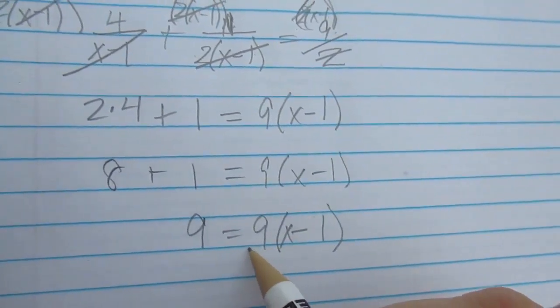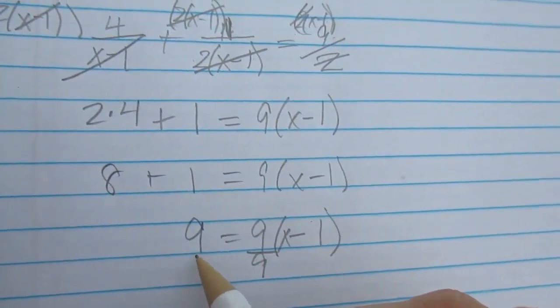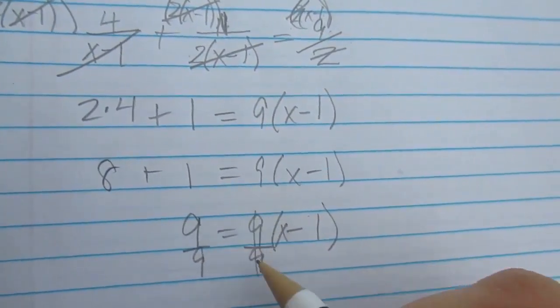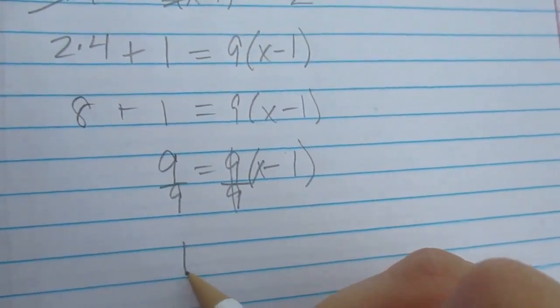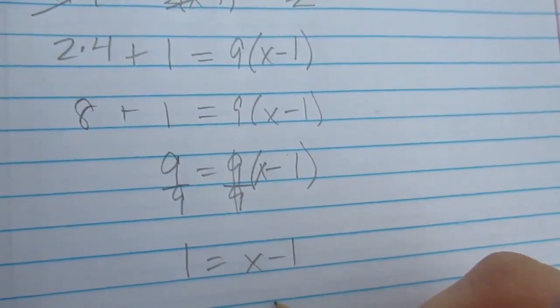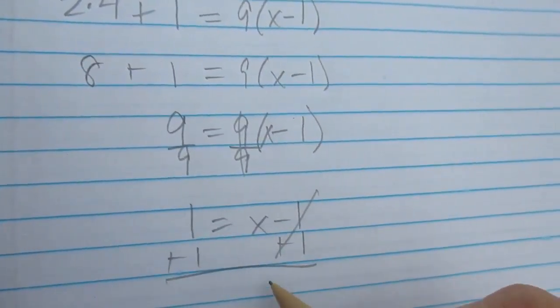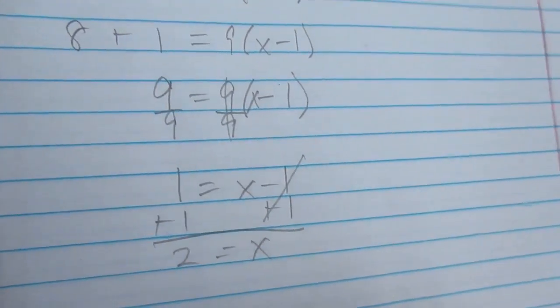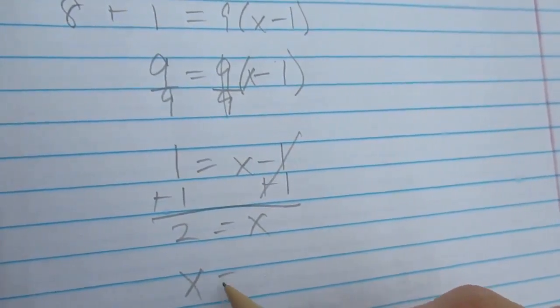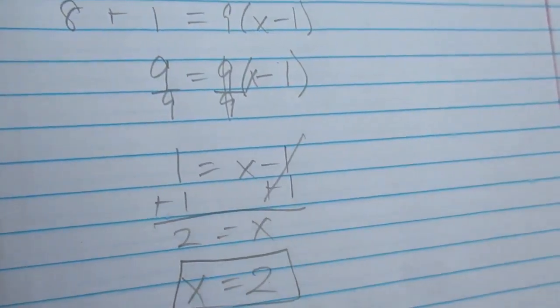And frankly, I could just divide here by 9. I could expand it out, but I don't really need to. If I can go ahead and simplify, we're going to get 1 equals x minus 1. We're going to add 1 to each side. So we get x equals 2. Keep in mind that we do need to write it the conventional way, and this is our answer.